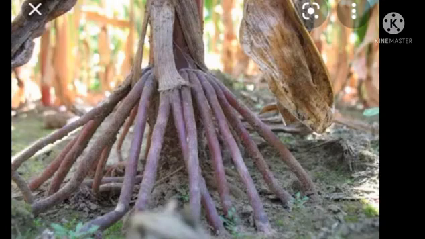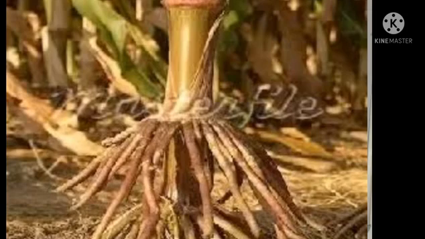We will draw them like this. This is the main stem and they arise from here, lower nodes, and get fixed into the ground and provide additional support to the maize.